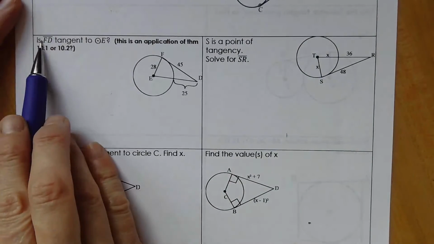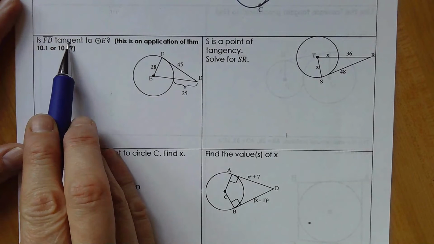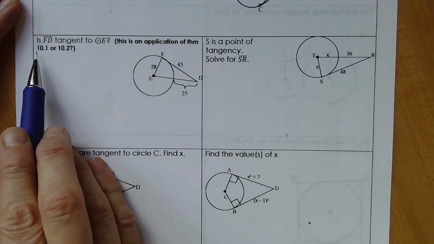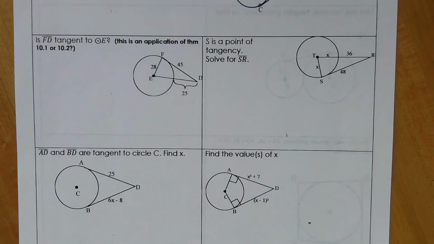So the first example is FD tangent to circle E. Is this an application of Theorem 10.1 or 10.2? Oh my goodness. Okay. Now that I said we're not going to be using the 10.1 converse, I think this is an application of the 10.1 converse.